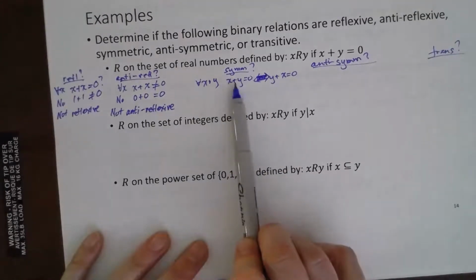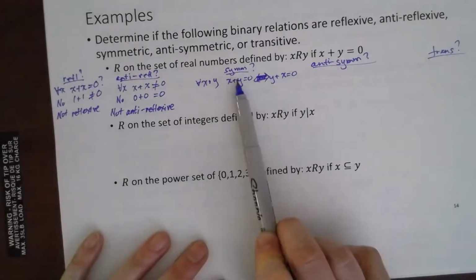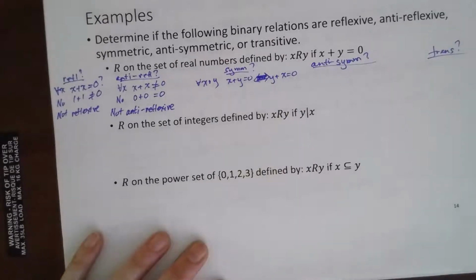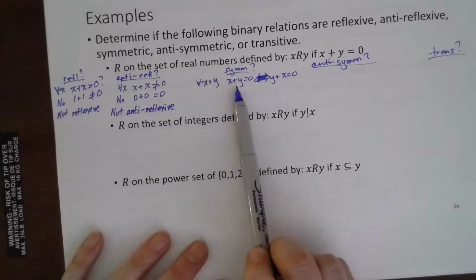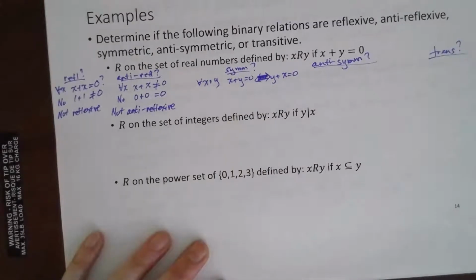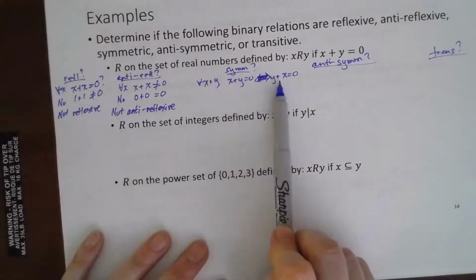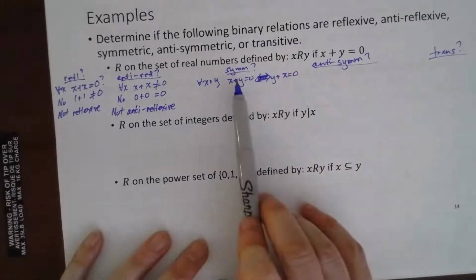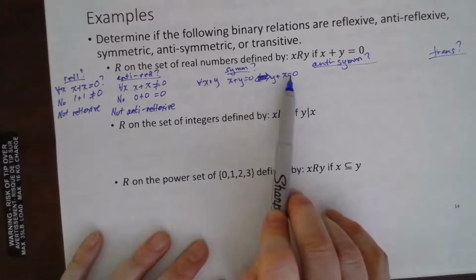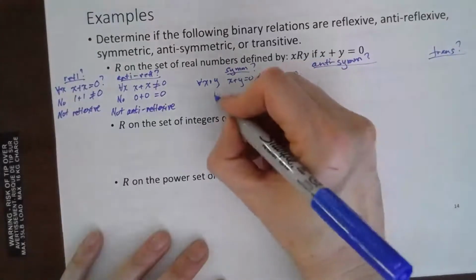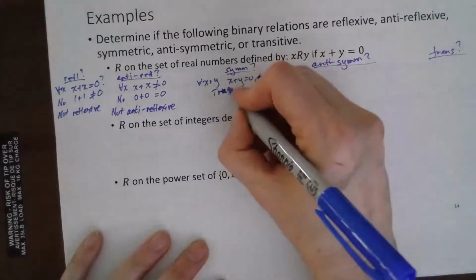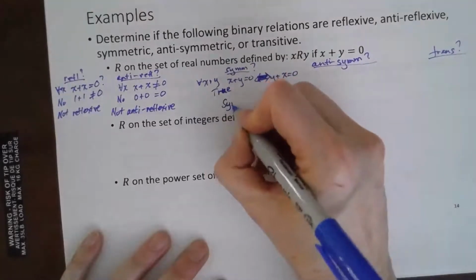If this is true, will that one also be true? Or if this one is false, will that one also be false? Could I sometimes get where this one is 0, but this one isn't 0? Could that ever happen? No. Addition is commutative, right? So if this one is equal to 0, by the commutative property of addition, this one has to be 0. So these are always both going to be true or both going to be false. So this one is true. So this one is symmetric.